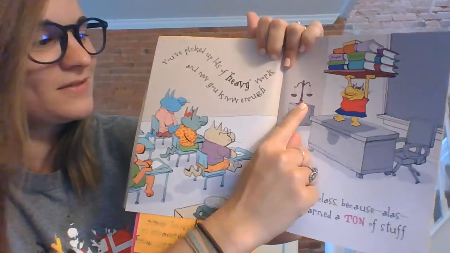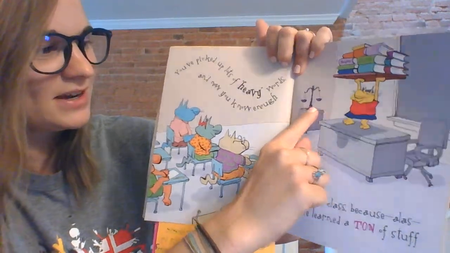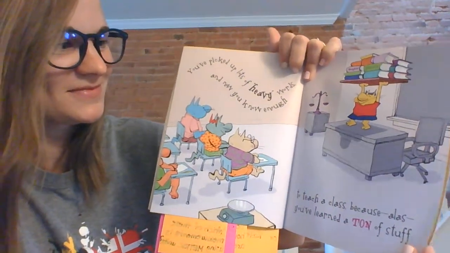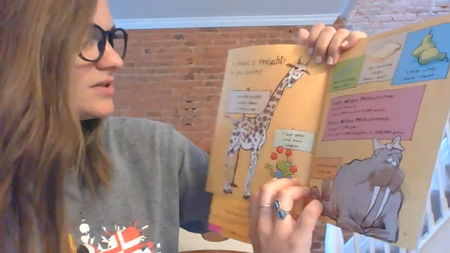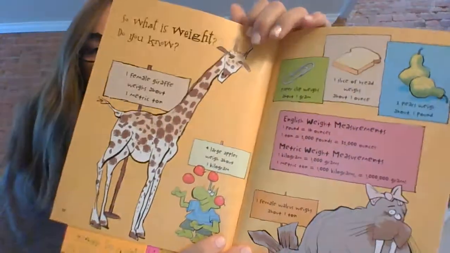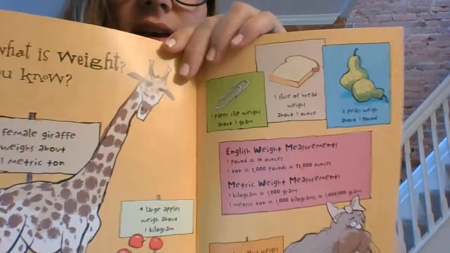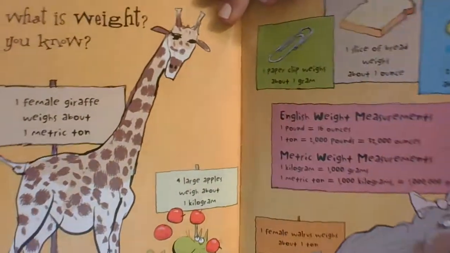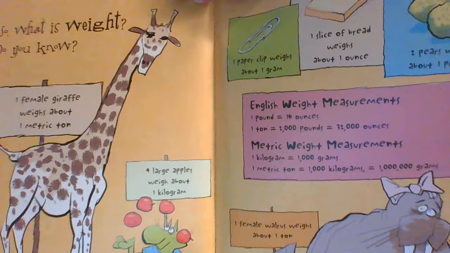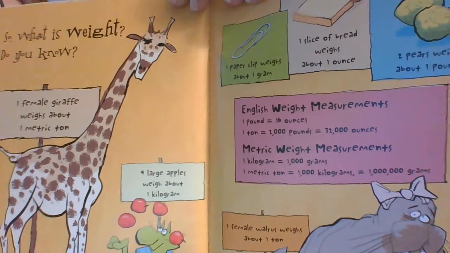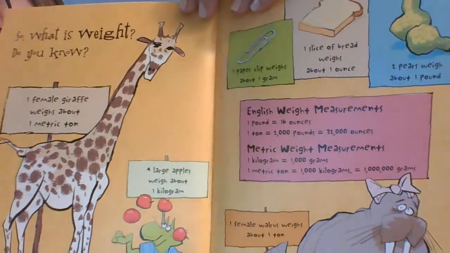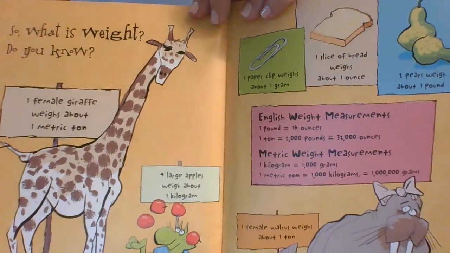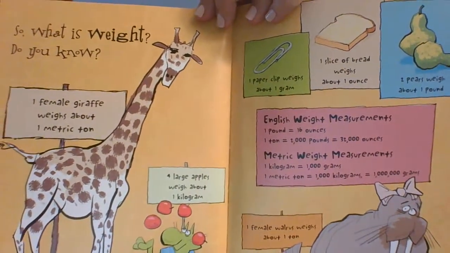This scale looks different than what you might see at your house. And I'll leave you with this last page. It's kind of cool. It tells you some different weight facts about different animals and objects, and they use both metric and English units. I thought it was interesting that a giraffe is 1 metric ton.